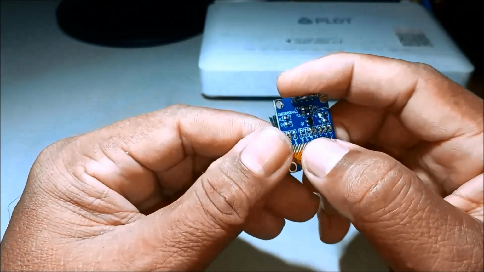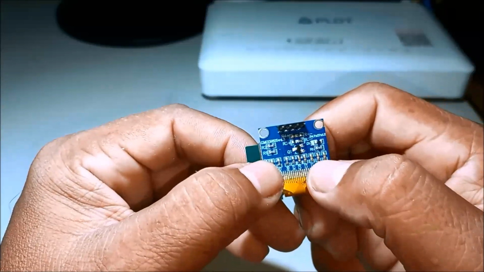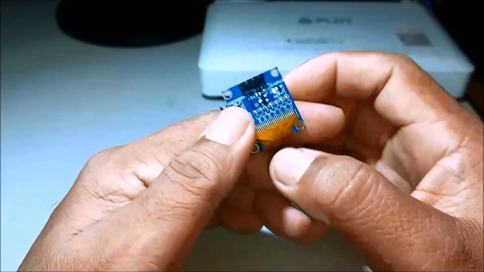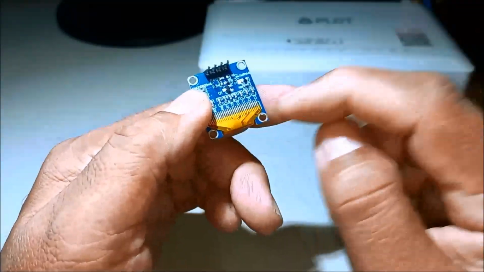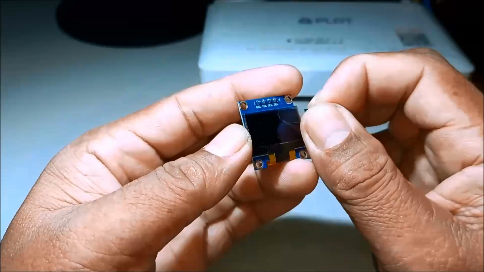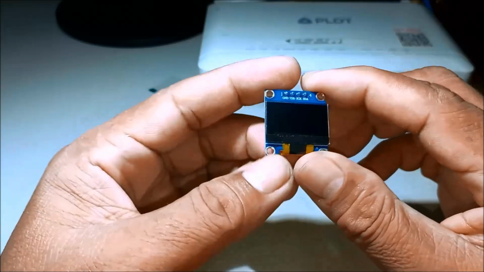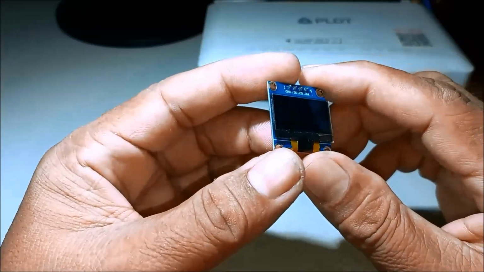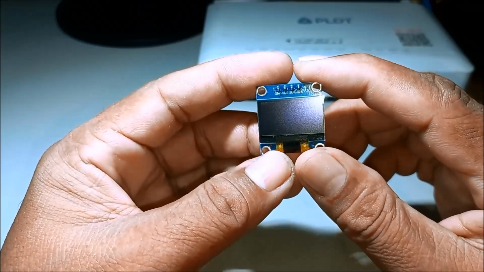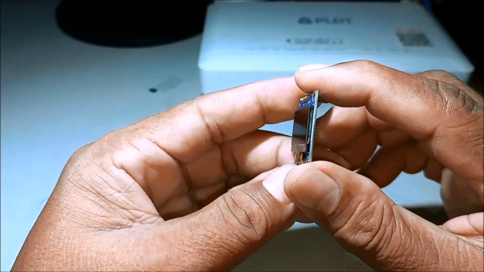There's a lot of components: SMD type resistor, capacitor, transistor, and flex. This is a flex cable, ribbon type. And then for the screen, we're removing the plastic. This is a new OLED, 0.96 inch, 128 by 64 pixel.